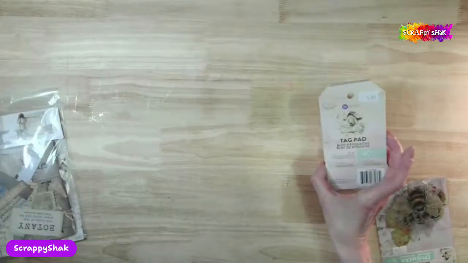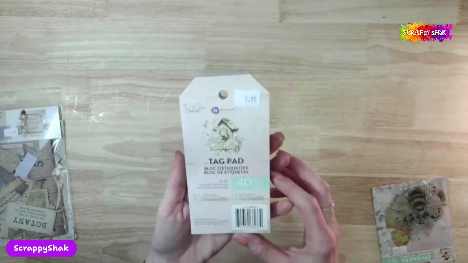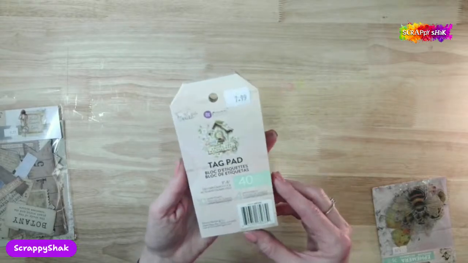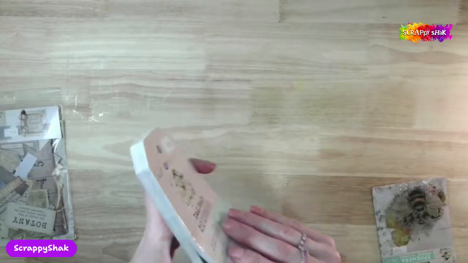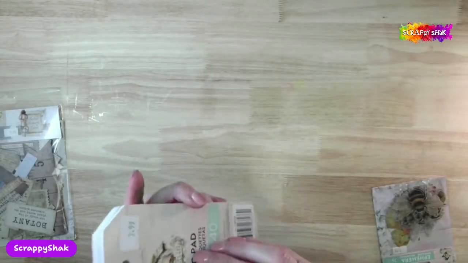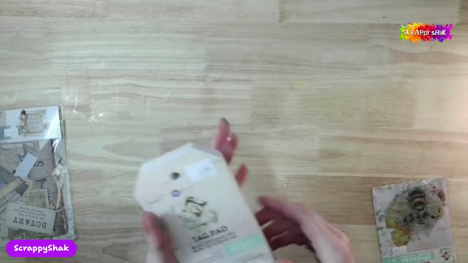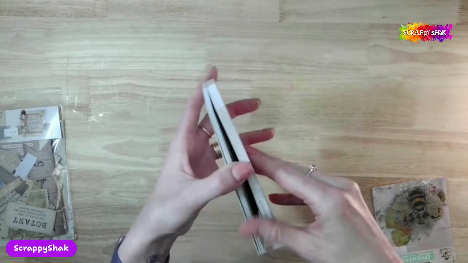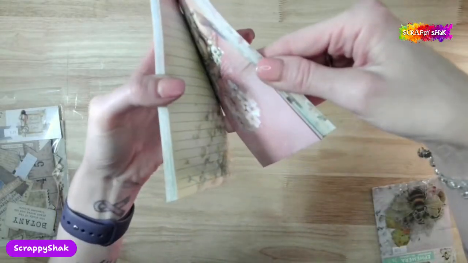They're really cool. All right, and then that Prima collection that we got, Among the Wildflowers. This tag book is $7.99. It has 40 sheets. They're 3x6. And this is a restock, because the other ones sold out. Yes, and guys, we have a couple extra, so they sold out faster than we could. We didn't even get them on the shelves.